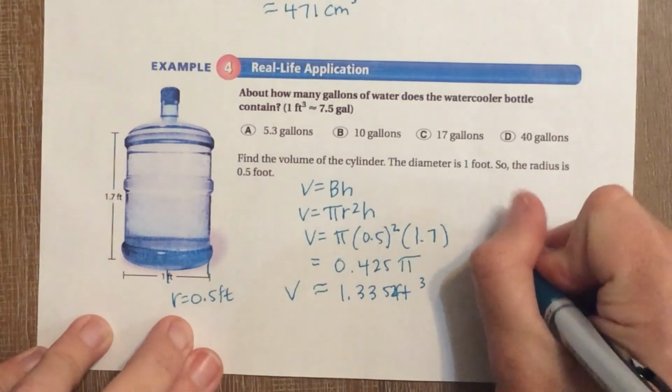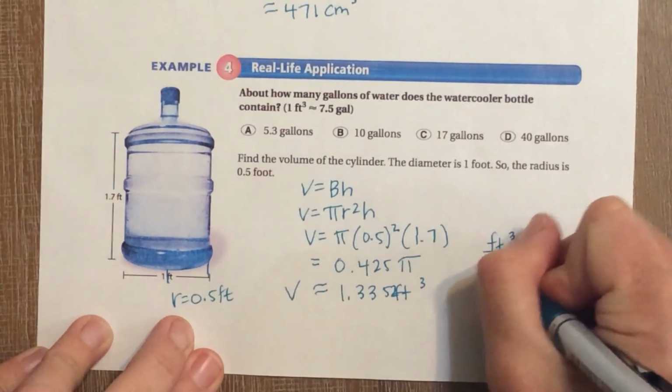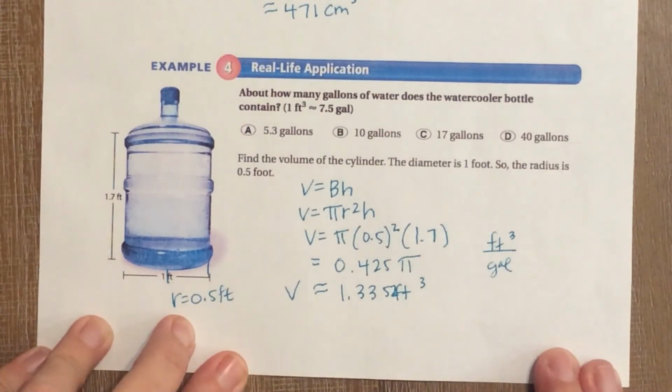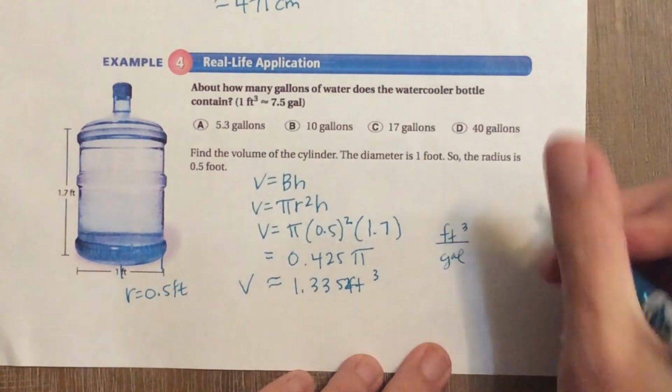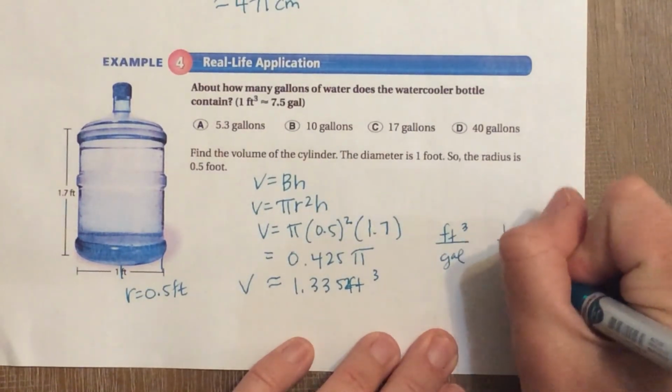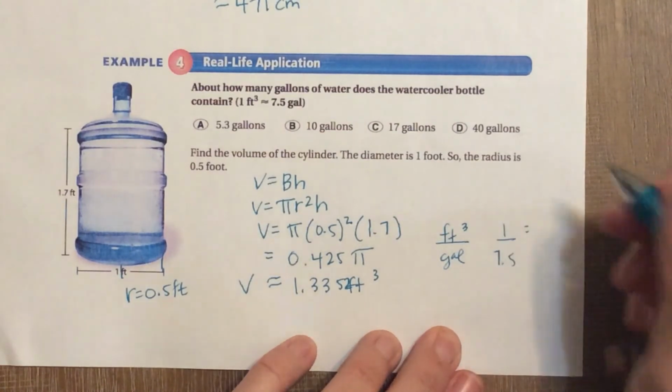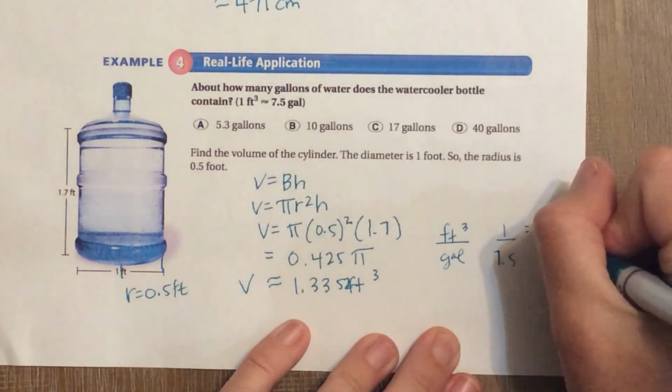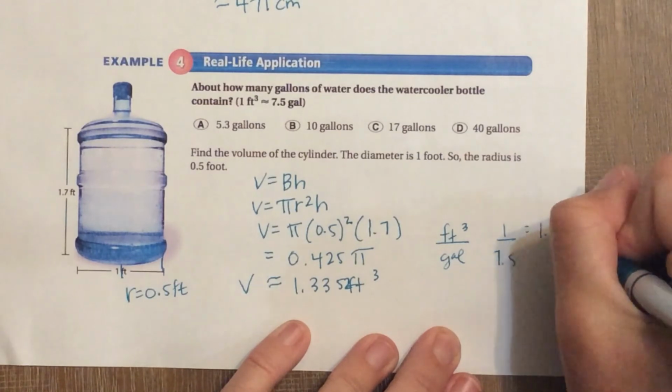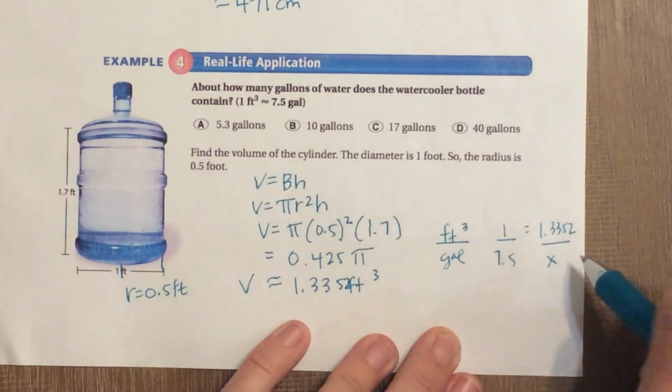Well, what do we know? We know that feet cubed over gallons, words for words first. I know that 1 cubic foot is about 7.5 gallons. And this bottle of water has 1.3352 feet cubed, so that's how many gallons?